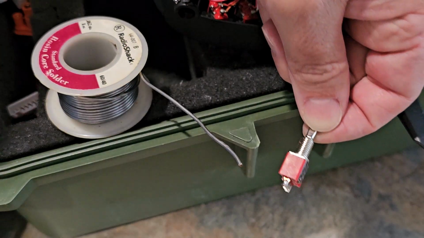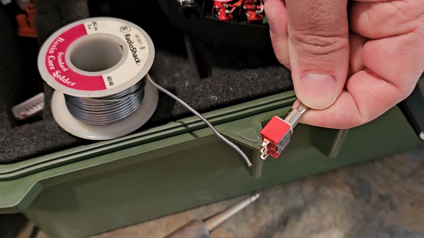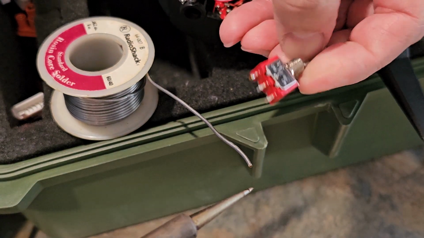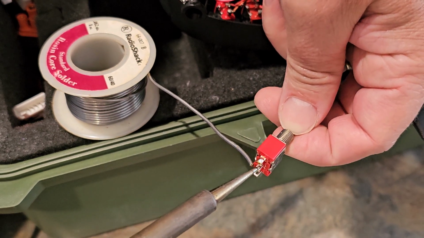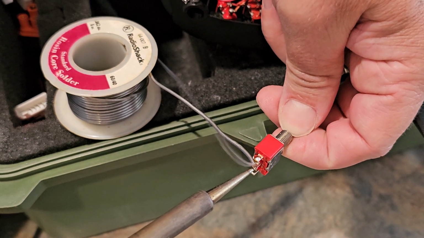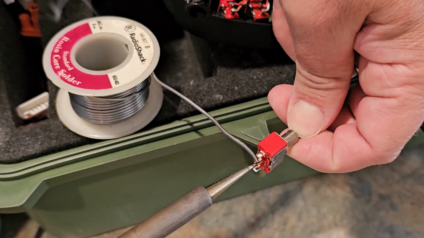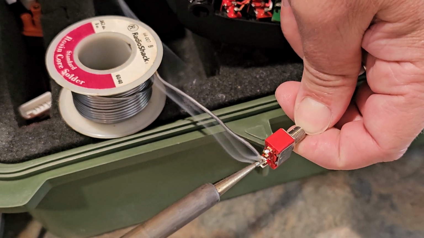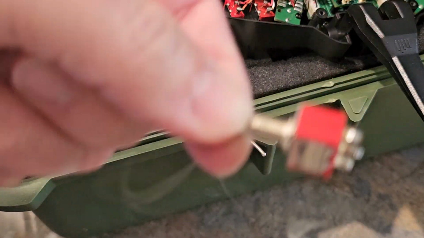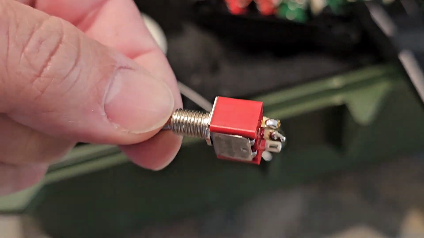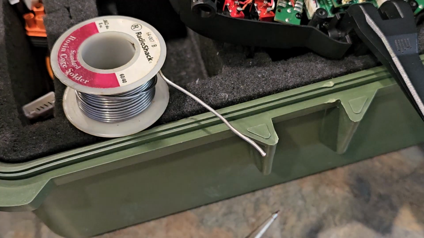Okay. Let's try that again. So I'm going to heat up one of these little knobs, little tabs sticking out. I'm going to touch the solder to it. And you can see it filled it in. Now I've got 2 of them with solder on.